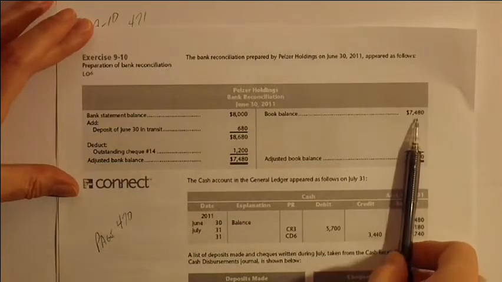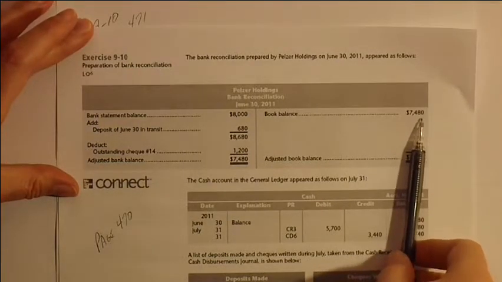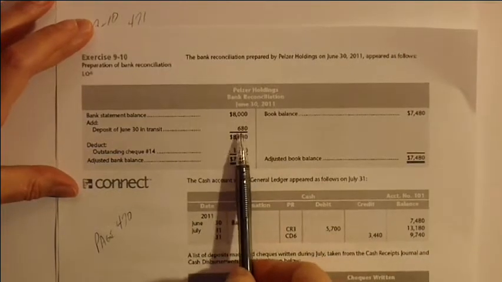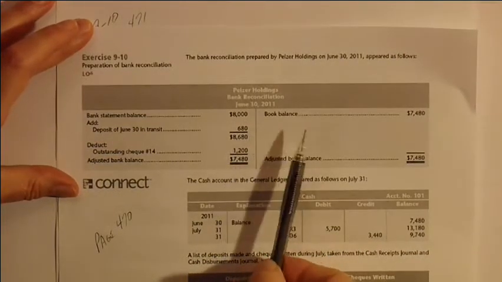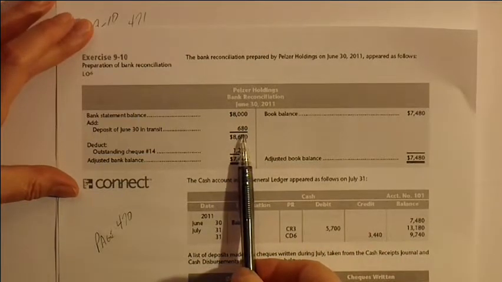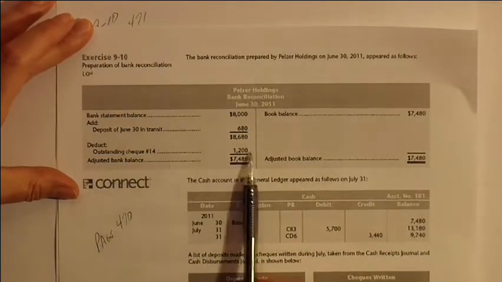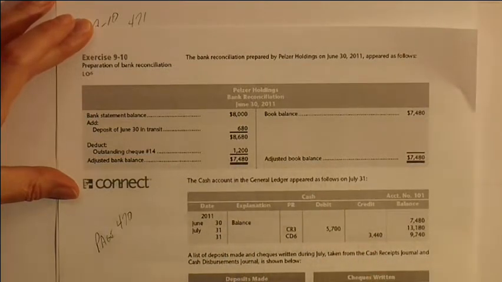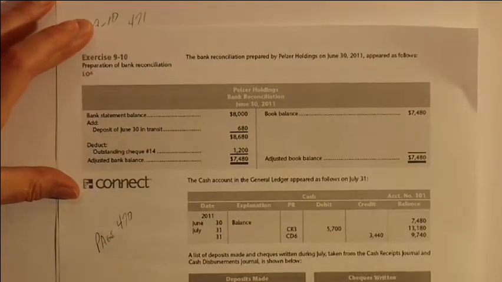We thought the bank balance was $7,480. The bank initially thought it was $8,000, but they didn't know about a deposit that we had recorded, but they hadn't. It was still outstanding at the end of June, as well as check number 14, which was outstanding at the end of June. We'd recorded it in our books, but the bank hadn't recorded it because the person we wrote the check for hadn't shown up yet.